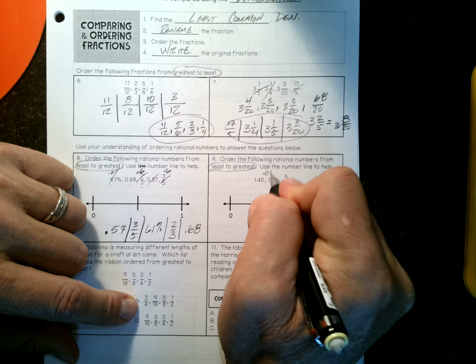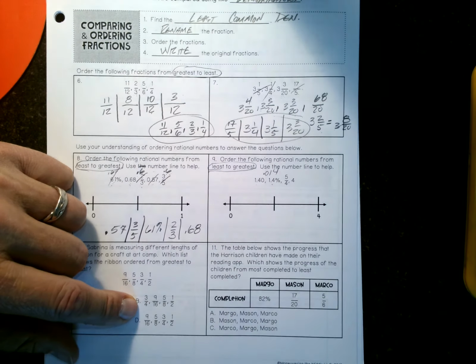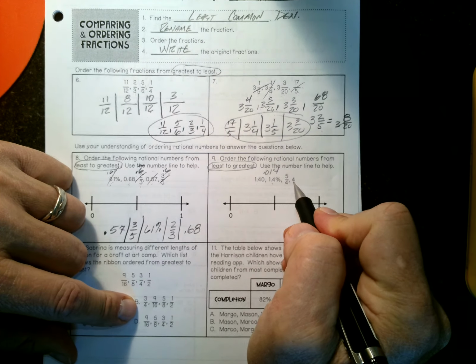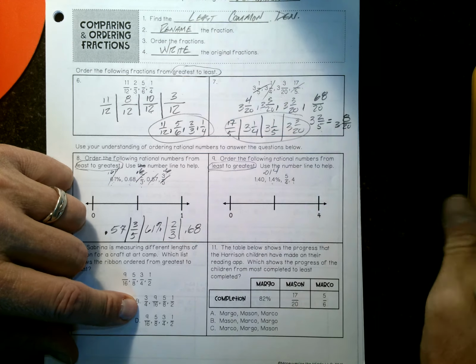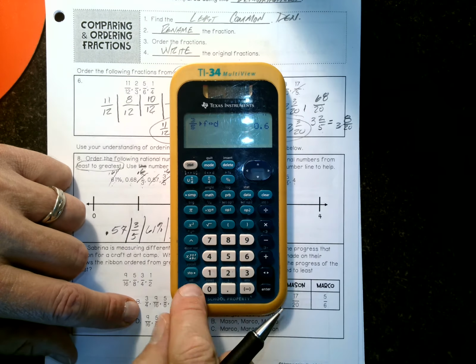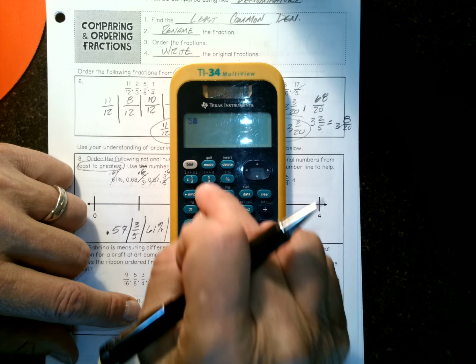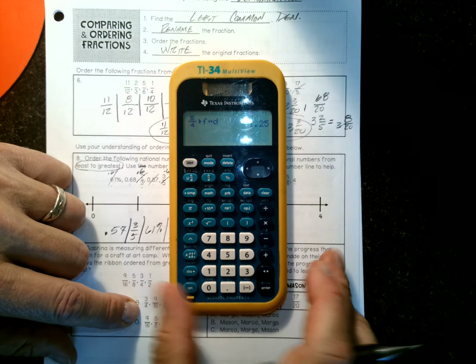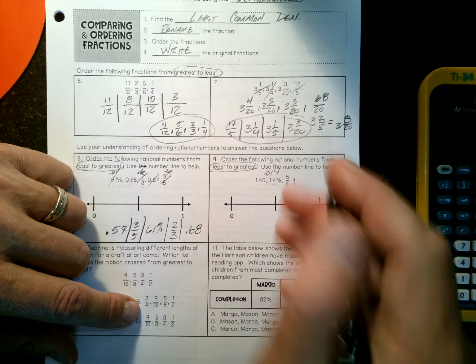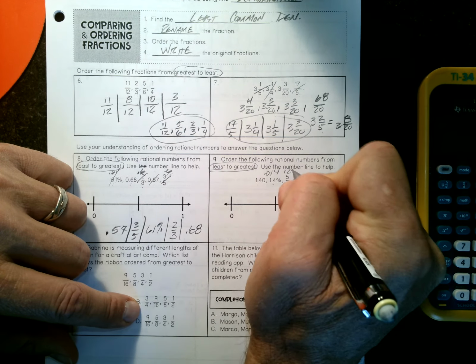So that actually equals 14 thousandths. Okay, 4 is a whole number, so clearly that's going to be the biggest. And 5/4, well, I'm kind of unsure here. So let me turn this on and I put 5/4 and I want to change that to a decimal. And I get 1 and 25 hundredths. So I'm just going to put that right there.